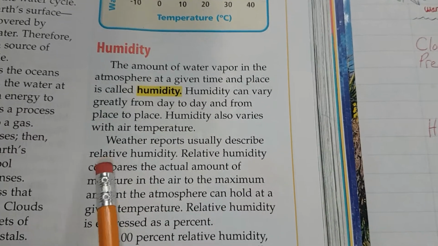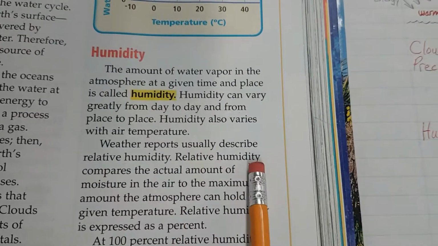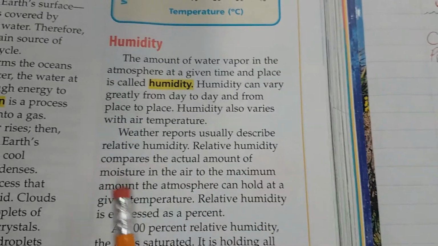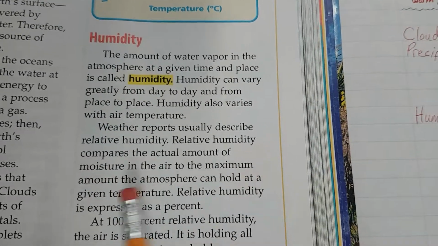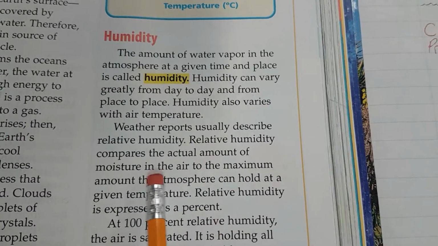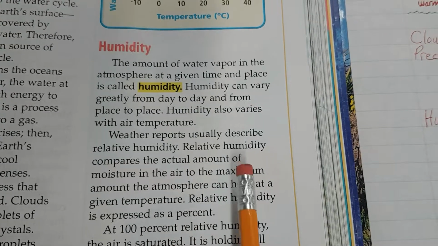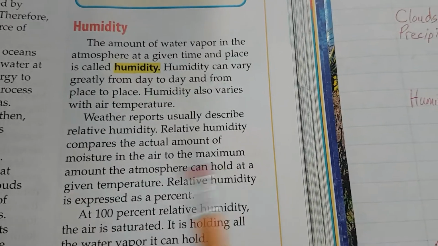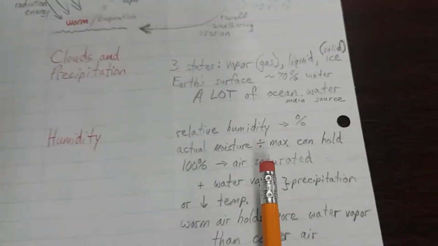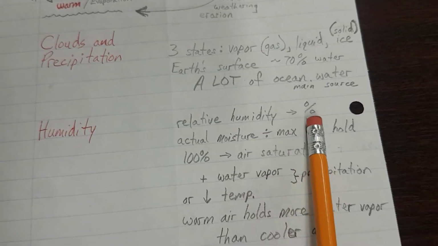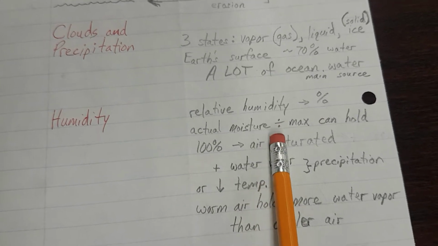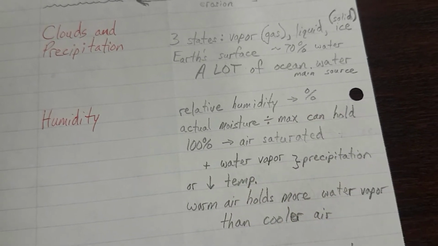Relative, it relates to something else. Relative humidity compares the actual amount of moisture in the air to the maximum amount the atmosphere can hold at a given temperature. Go back and read that again. Actual amount in the air versus maximum amount it can hold. Relative humidity is expressed as a percent. Okay, so relative humidity, arrow, percent, because it's expressed as a percent. It's the actual moisture divided by the max it can hold.